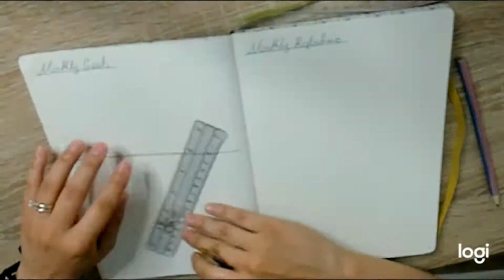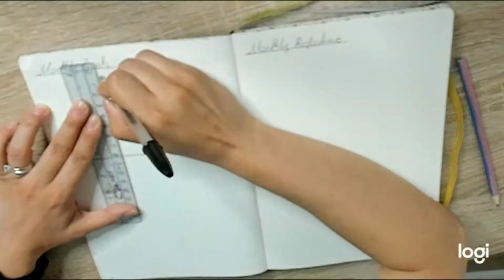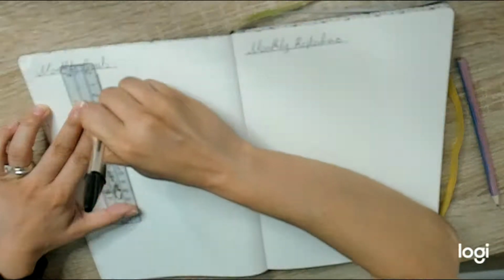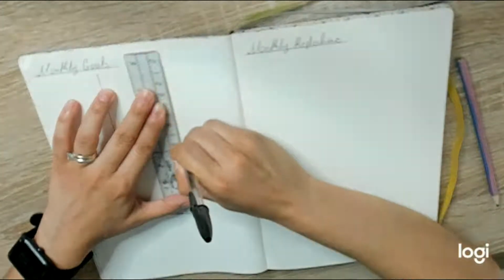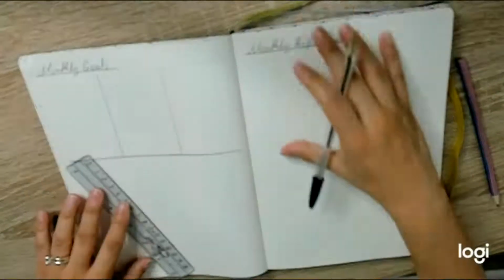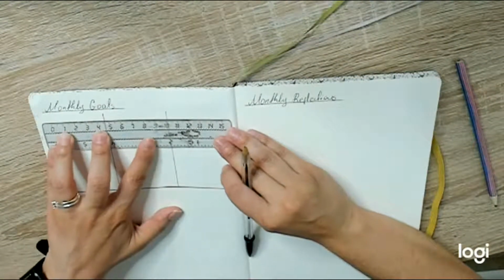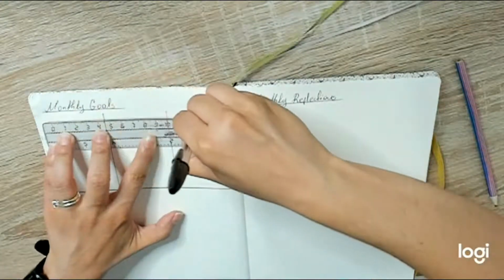Okay, cool. I'm using pen immediately because I have done the section before, so I'm really familiar with it. But if you're doing things for the first time, try a pencil for sure.